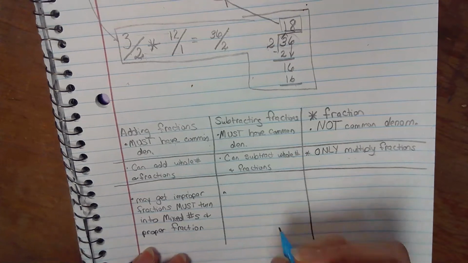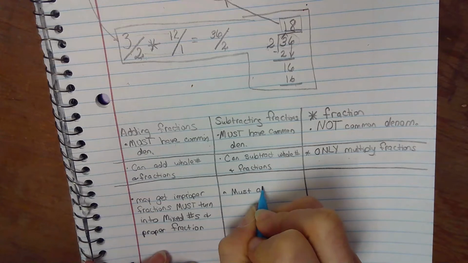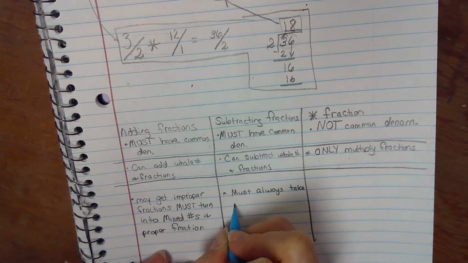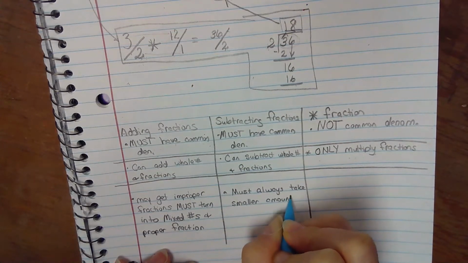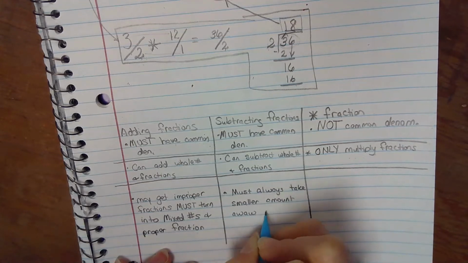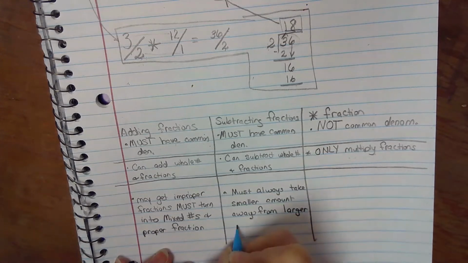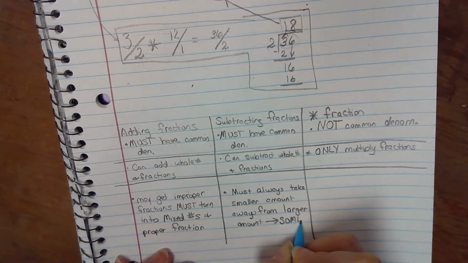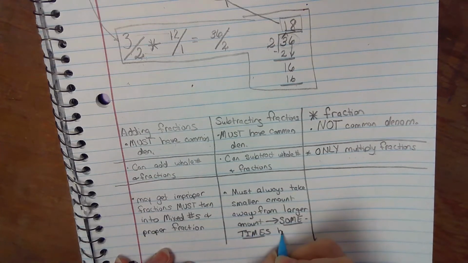But the extra step in subtracting, you must always take a smaller number away from a larger amount, which means you have to sometimes, not all the time, sometimes you have to borrow.